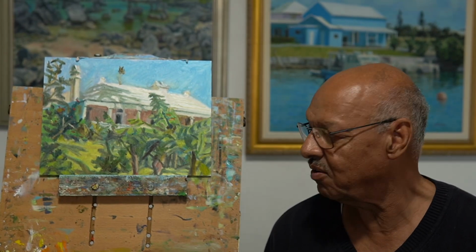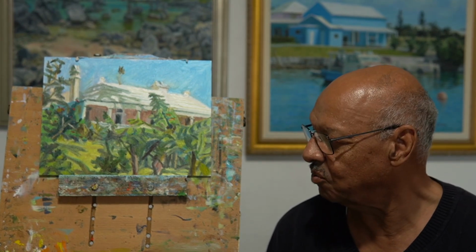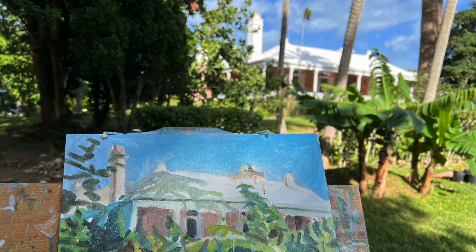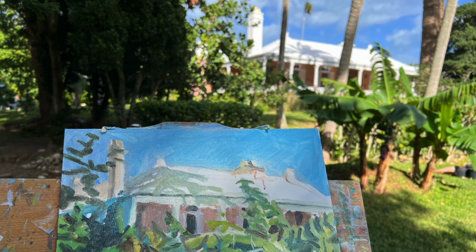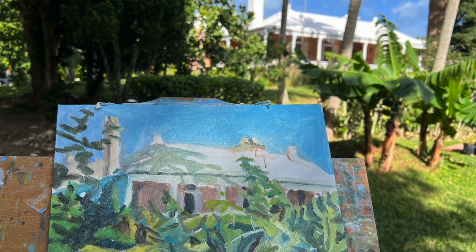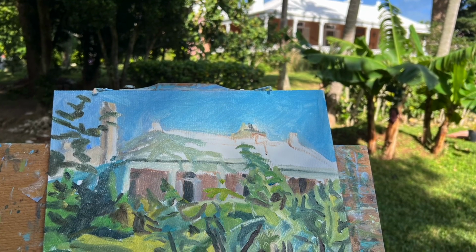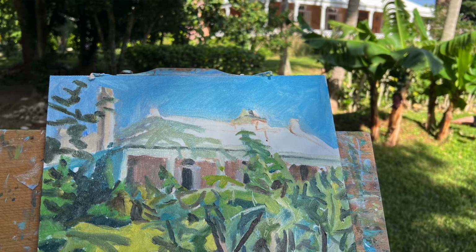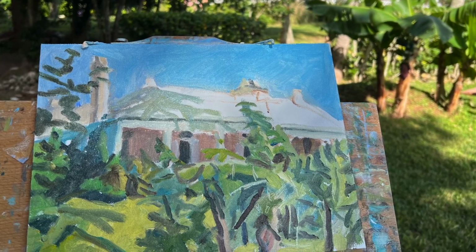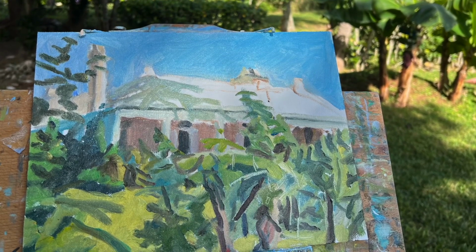Also, a lot of plein air paintings tend to be small. This is a small 9x12 plein air painting that I did in water mixable oil paint, and I think it was successful. The big challenge was the light shifting and shadows moving. Often in the eastern end of the island, I know how houses are aligned and I know how the shadows will shift.